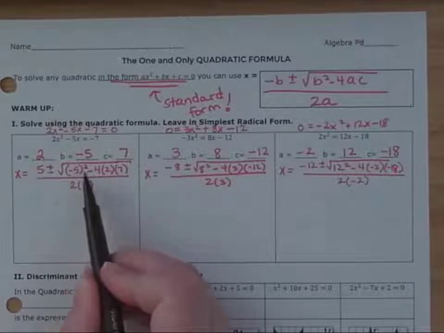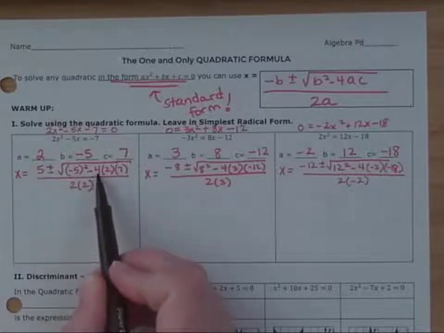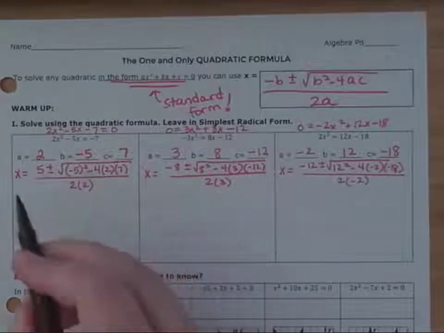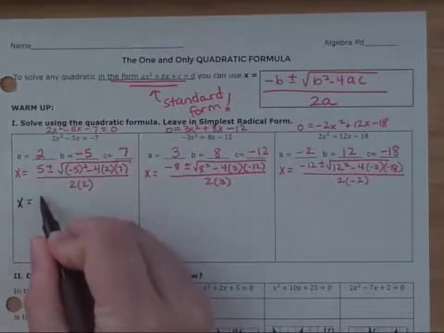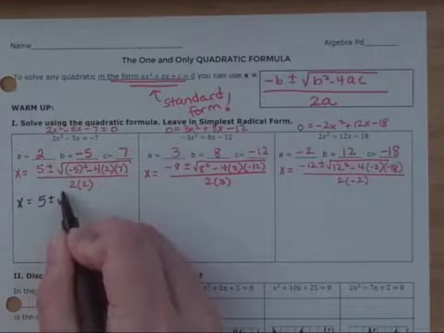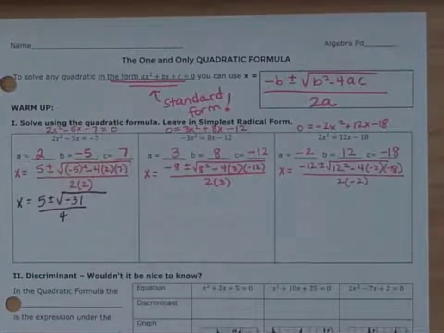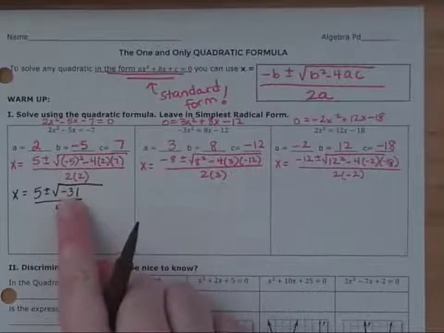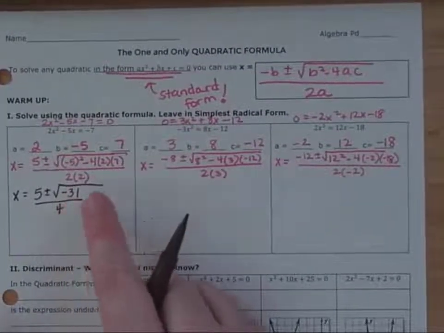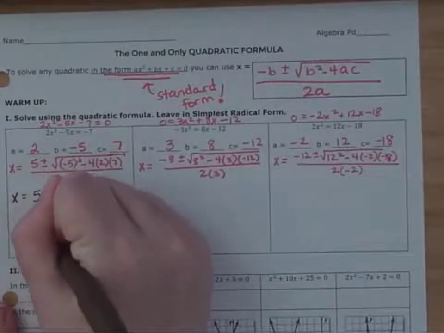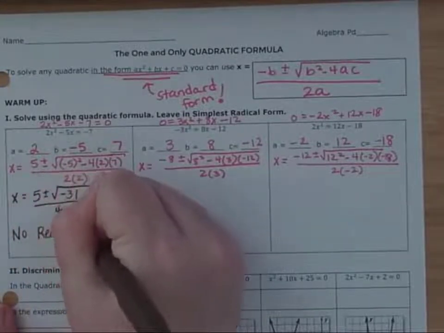So 25 minus 4 times 2 is 8, times 7 is 56. Okay, 25 minus 56 is negative 31. All right, so before I do anything else, can I take a square root of a negative number? No. So this one has no real solutions.